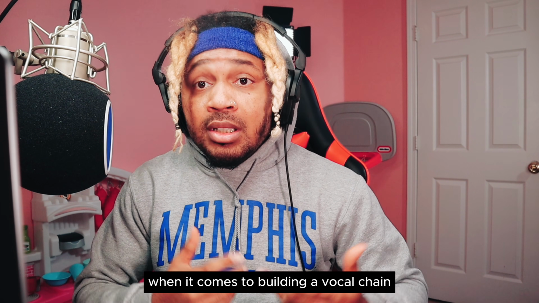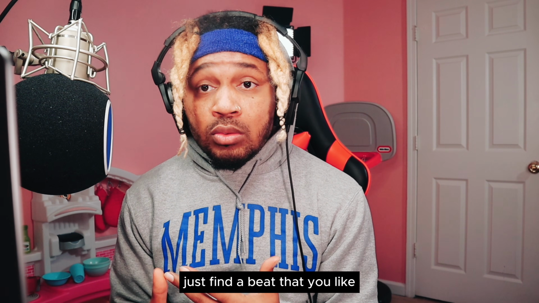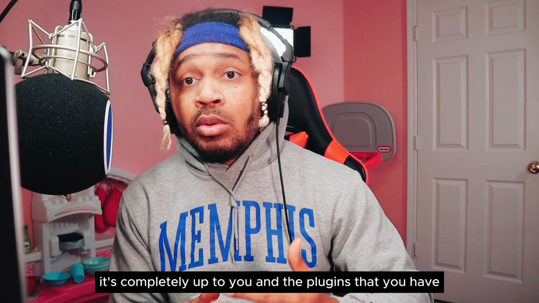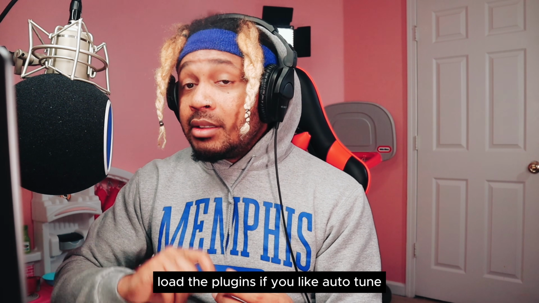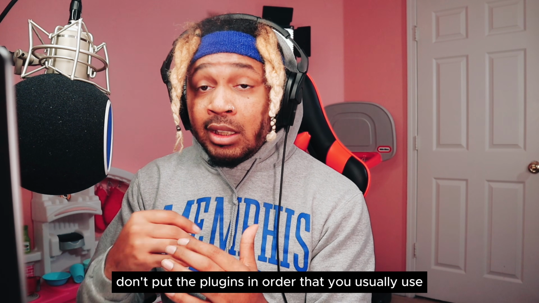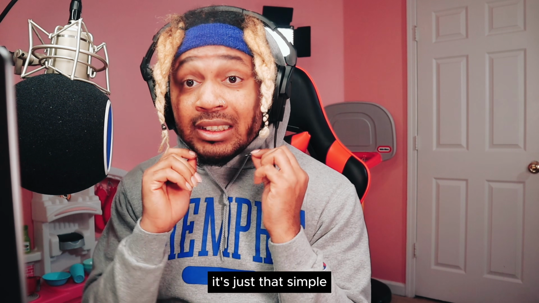Just keep in mind, when it comes to building a vocal chain, it is extremely simple. Just find a beat that you like. You can build a vocal chain every single song before you record. It's completely up to you and the plugins that you have. Just put on the beat, load the plugins. If you like auto-tune, put auto-tune. If you don't, put the plugins in the order that you usually use, start tweaking settings, and save it. It's just that simple.